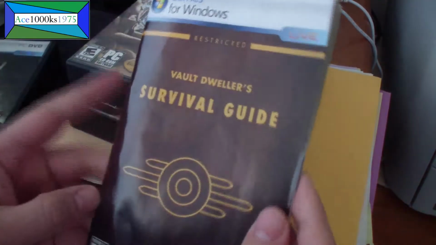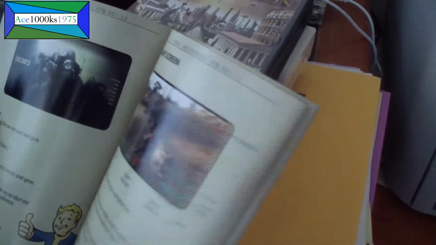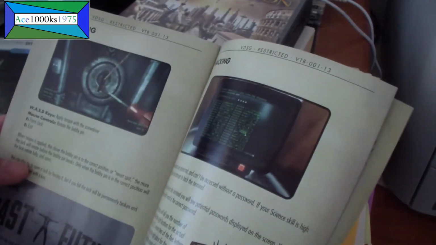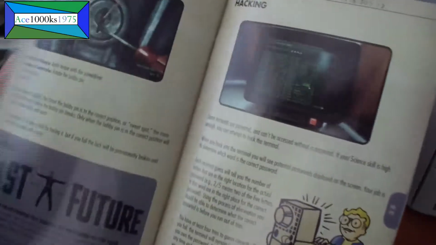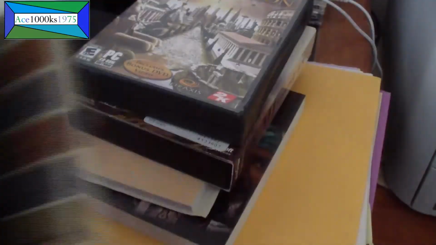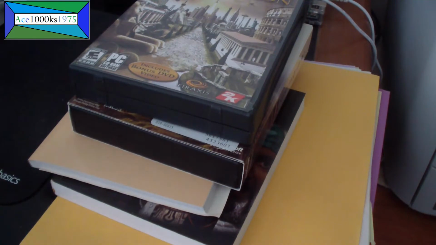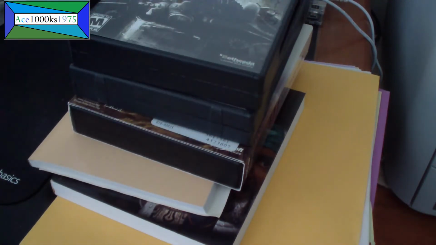And this also came with a user's guide, survival guide. And there's no reference guide anywhere for it. Maybe it's in the manual itself, like this. Just shows you how to do everything in the game. And this was made in 2008, I think. Let me check. Yeah, 2008. This is a 2008 game.